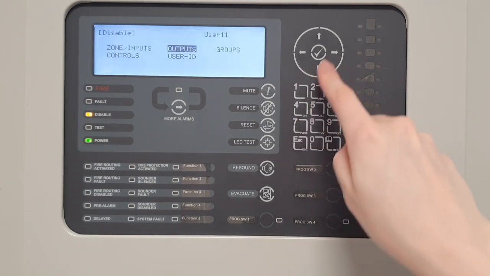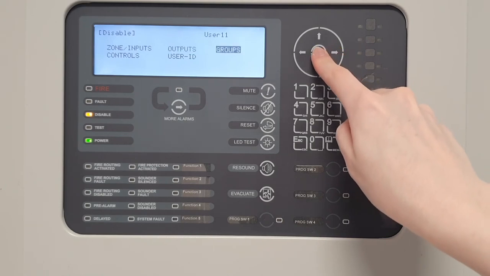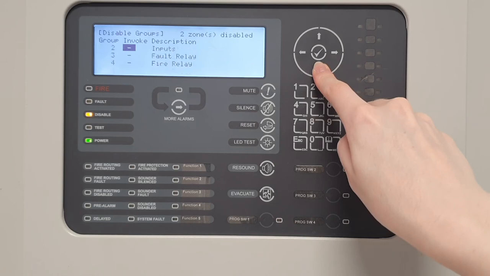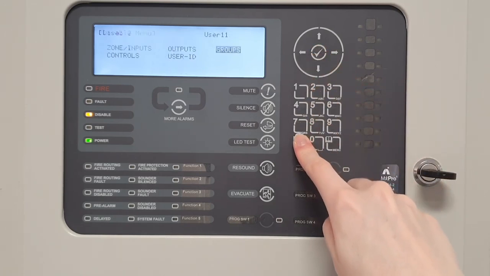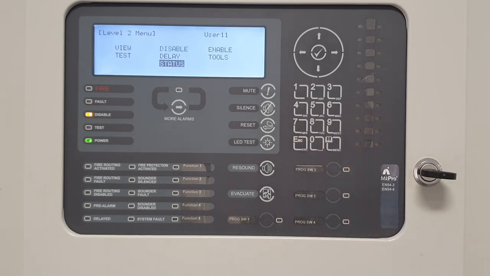Selecting Groups from the Disable menu will show a list of pre-programmed disablement groups. Scroll down to the desired group, then press Tick to disable. Pressing Escape a few times will take the panel back to the main menu, where it will time out to show the panel operation.